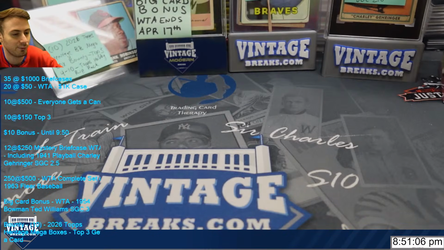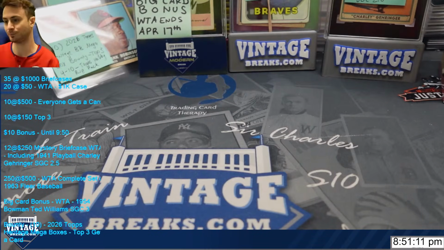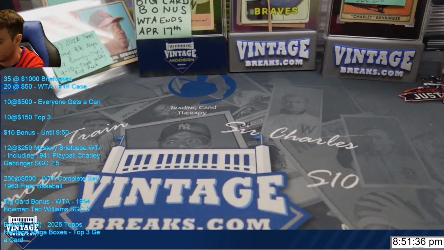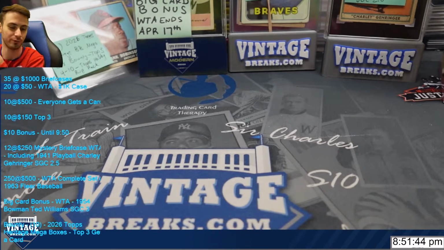Said you have a LeBron rookie PSA 10. What kind of LeBron rookie do you have, Russ? Actually, I have like zero LeBron in my entire collection. Topps is nice. It's a nice one to have. Nice one to hold on to for sure.